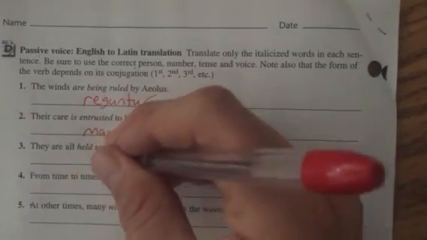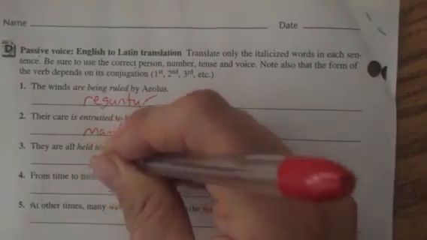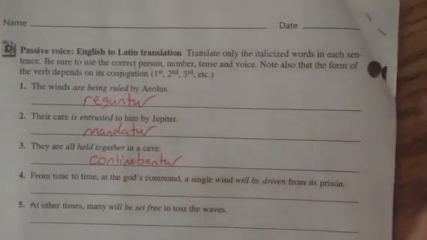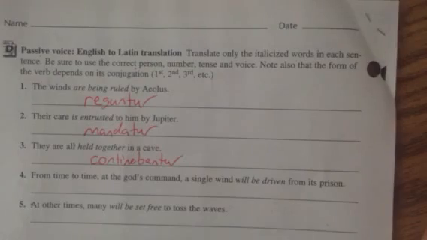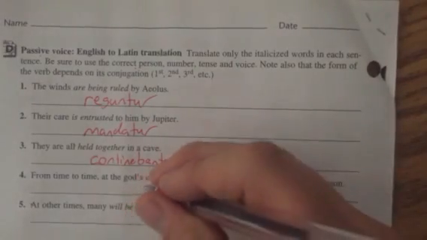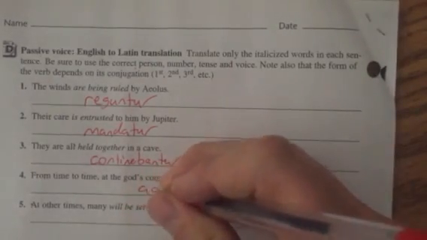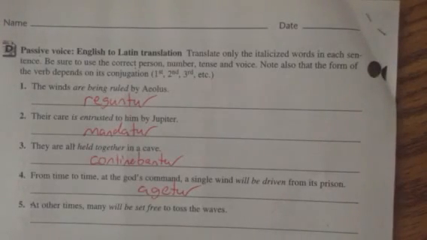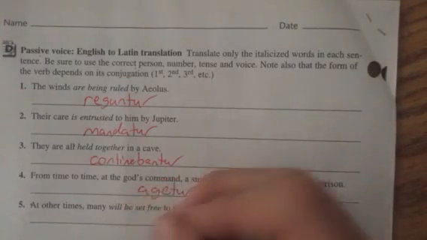So this would be held together, continebantur. From time to time, the gods command, a single wind will be driven. So a single wind will be driven. So this is future, and it's a single wind, so it's agetur. And then at other times, many will be set free.